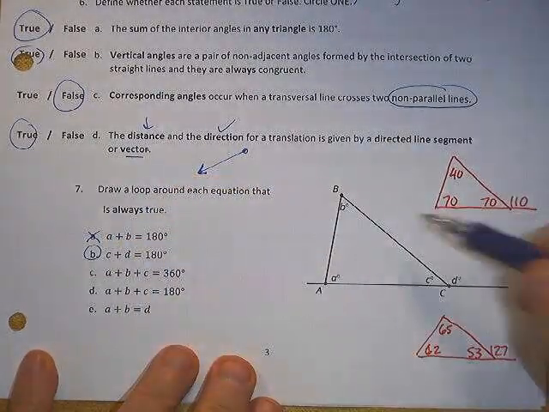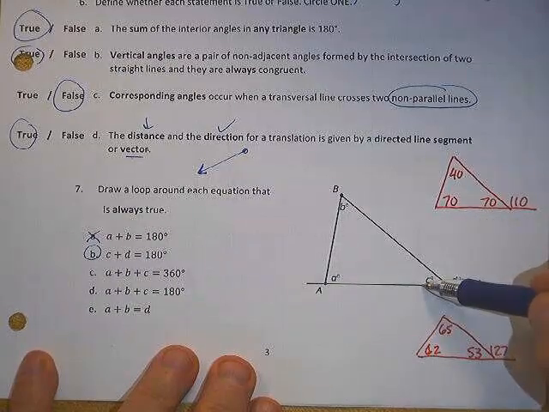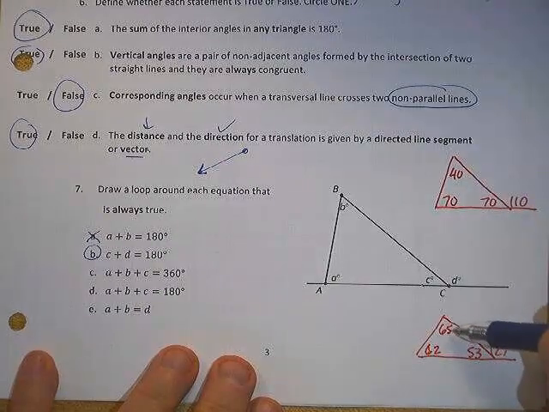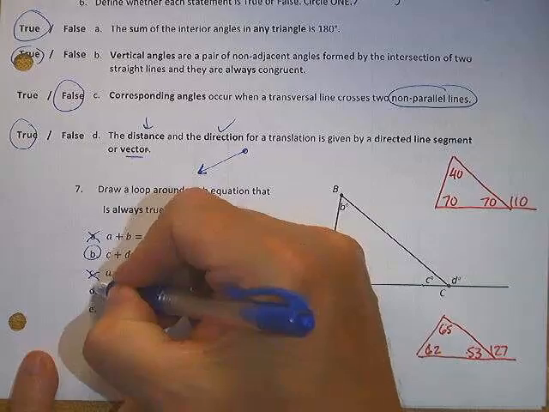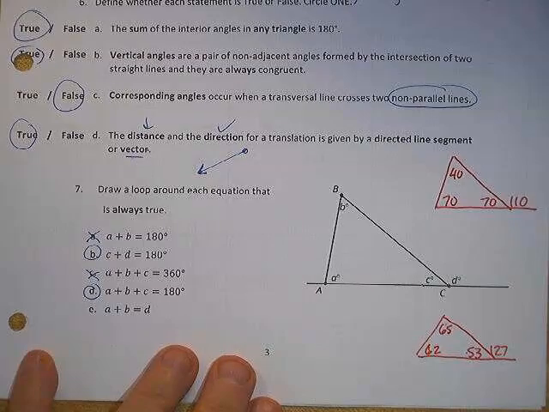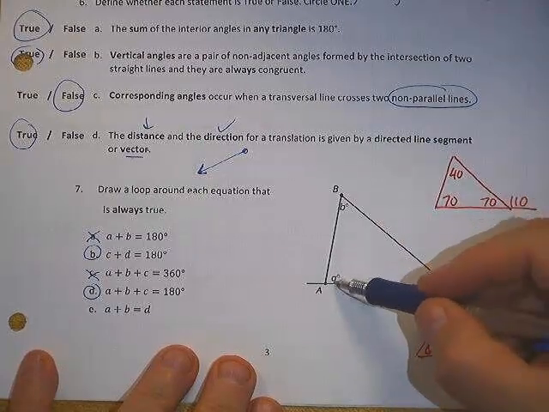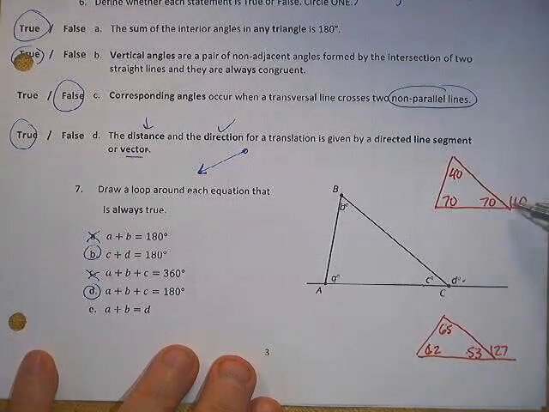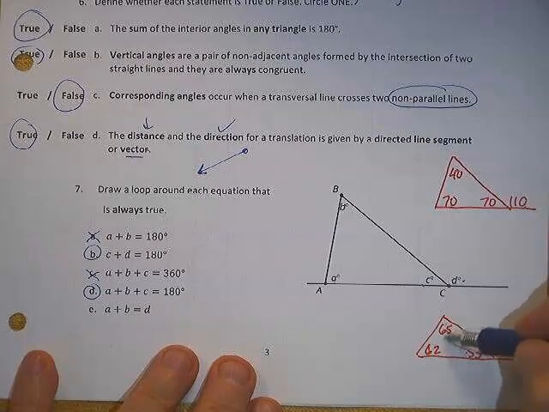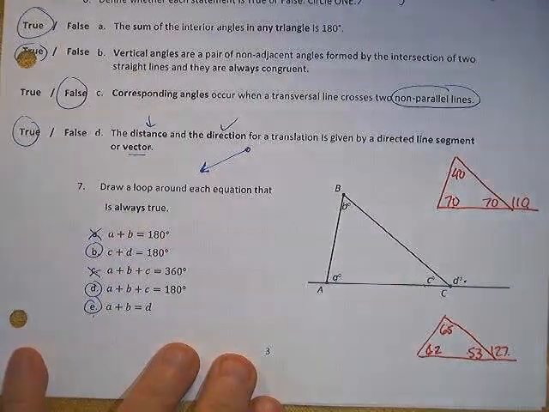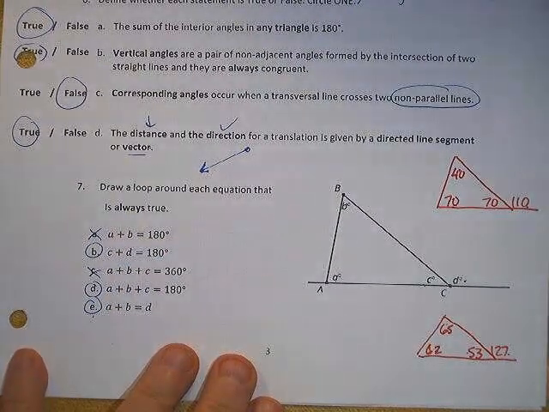So this is true. The 3 angles of a triangle, A, B, C, add up to 180. Actually, 360? That's false. These 3 angles don't add up to 360. Neither do these 3 angles. That's false, because by our theorem, they add up to 180 instead. So D is actually true. And then we're asking the question, if I take A plus B, does that equal D? So does 70 plus 40 equal 110? That's true. Does 62 plus 65 equal 127? That's also true. So 2 do not work, but B, D, and E do.